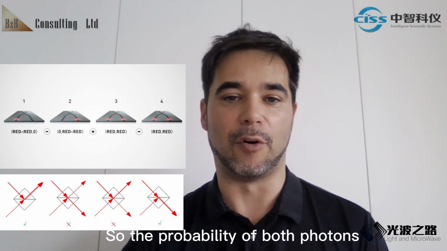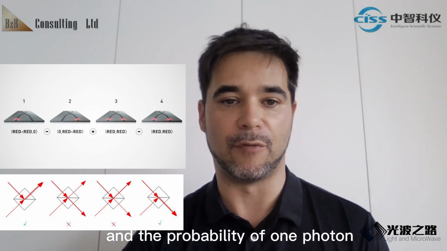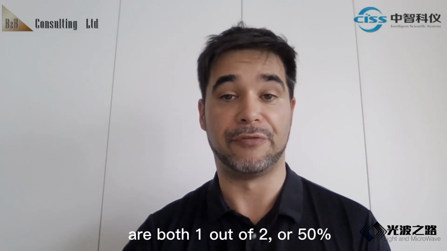So the probability for both photons exiting from the same side, transmission, and the probability of one photon exiting from each side, reflection, are both 1 out of 2, or 50%.